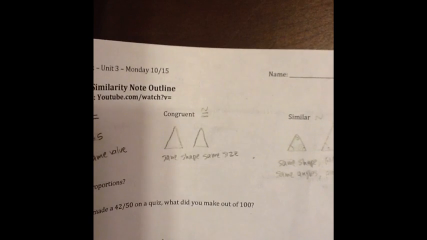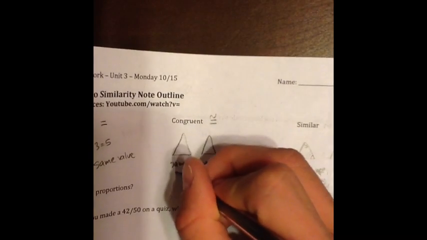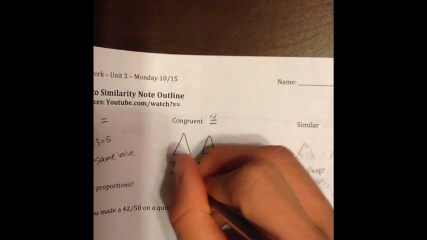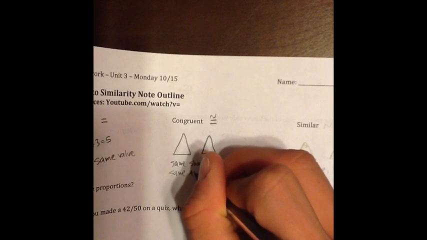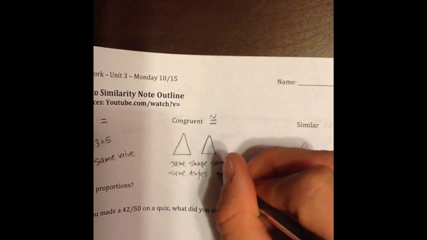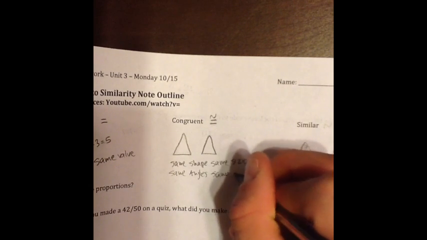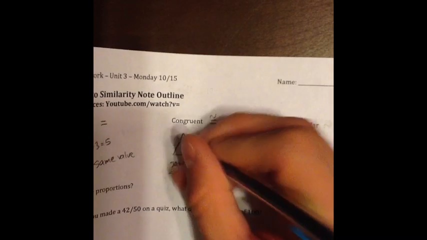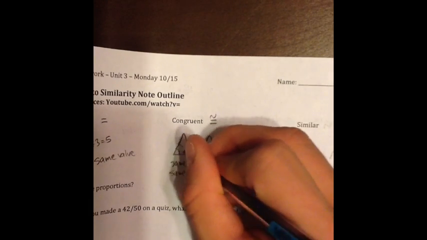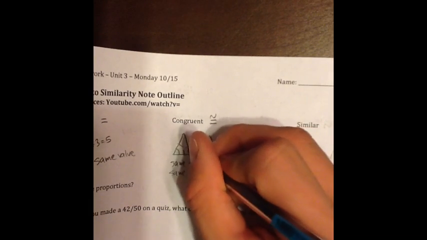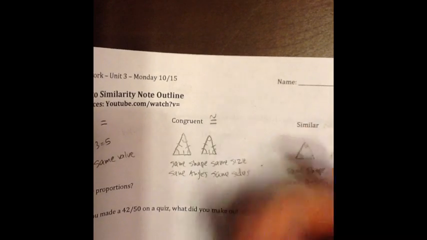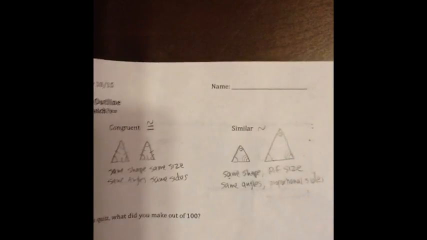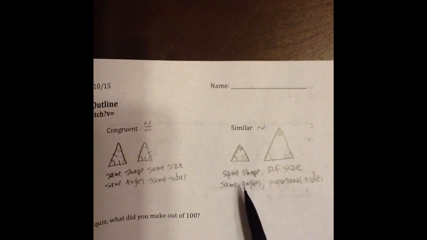Coming back to congruent, congruent means same everything. So we've got same angles in congruent shapes, and we've got same size in congruent shapes. Everything is the same, and I could put lines all over it, doesn't matter, they are all the same. Whereas similar, same shape, just a different size.